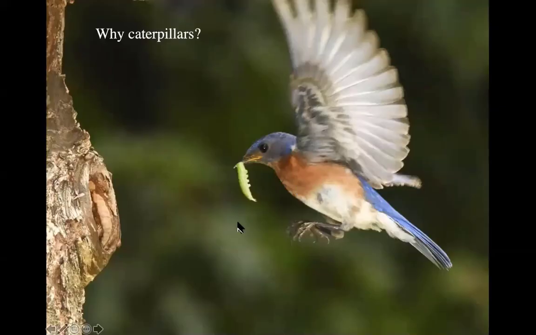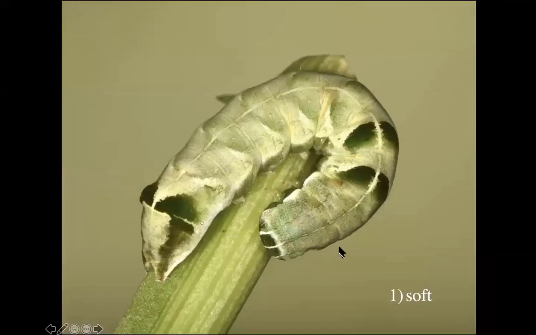So there's something special about caterpillars. Let's talk about what it might be. There's actually several things special about caterpillars. And one of them is that they're soft. They're relatively soft prey items. Think of this guy as if he's a little sausage with a very thin wrapper. That wrapper is exoskeleton. It's cuticle. It's made of chitin. It's undigestible. So birds don't want a lot of that.